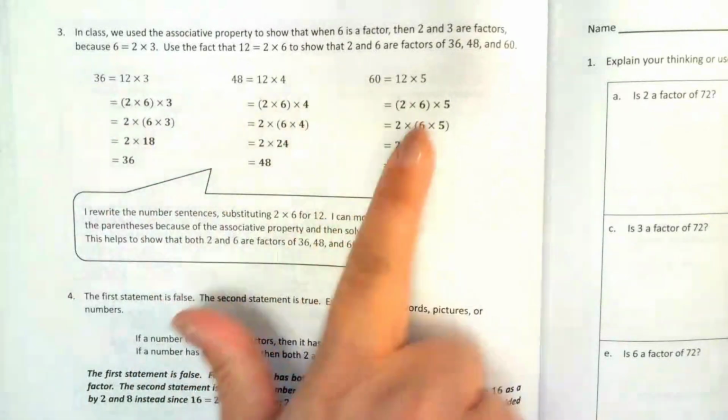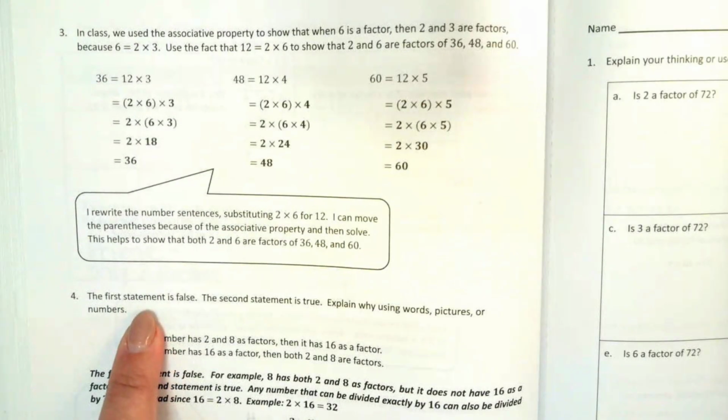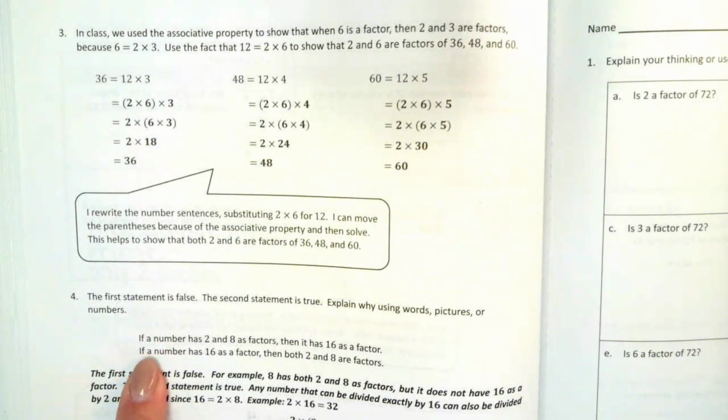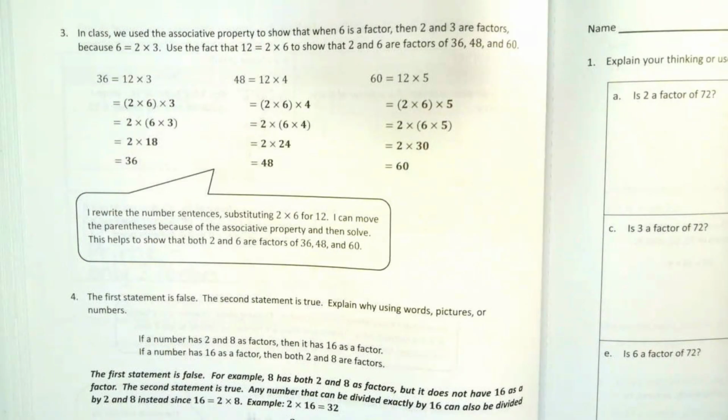On the next page of the homework helper, you can review what you learned in class about the associative property and about statements that are true and false and explaining why. Review this homework helper page and then go to page 229 to work on some homework problems with me.